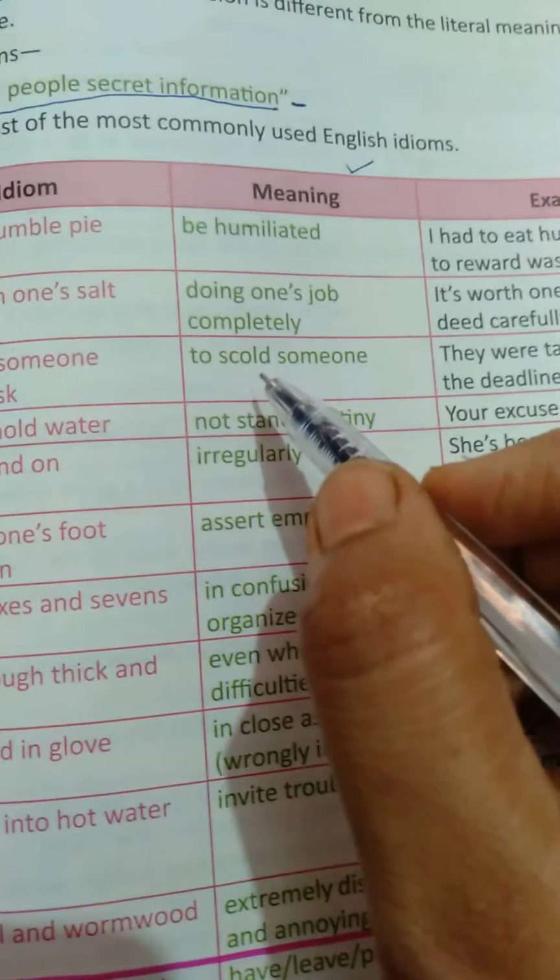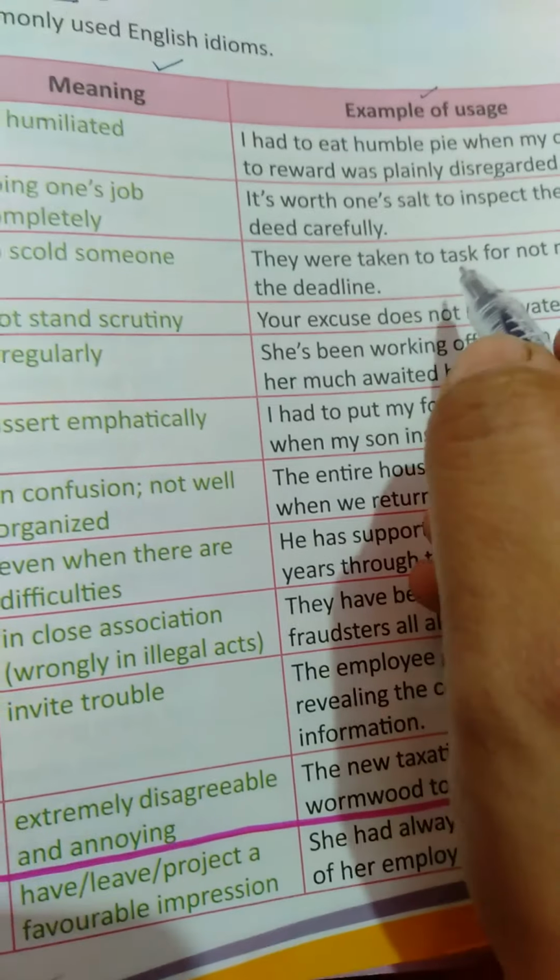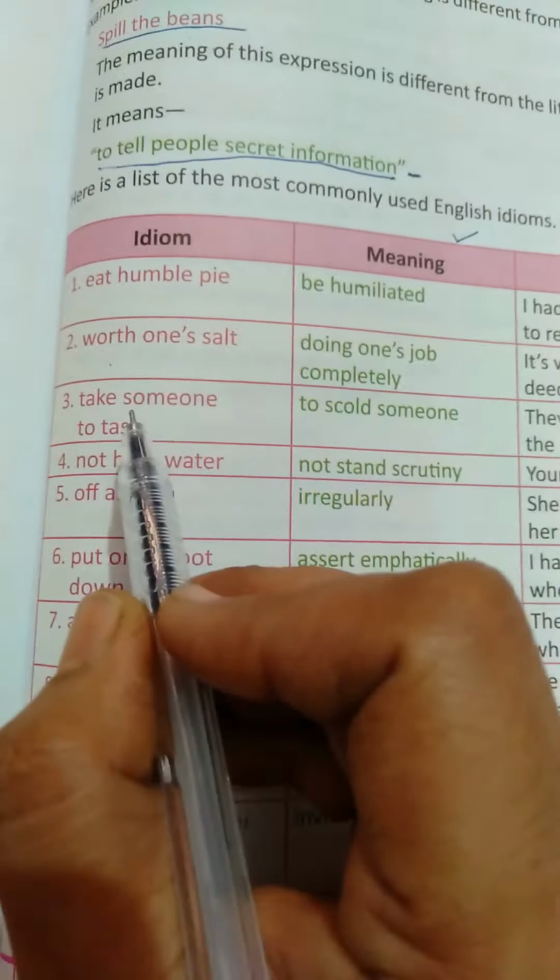They got the scolding for not completing the task in the exact time given to them. Deadline means the last line, that by this time your work should be complete, and it was not complete, so they were taken to task for not completing the work. They got the scolding from the boss.